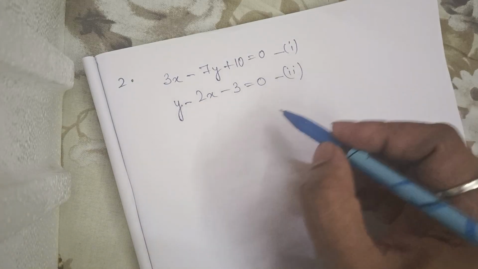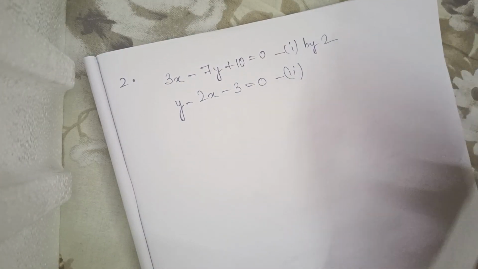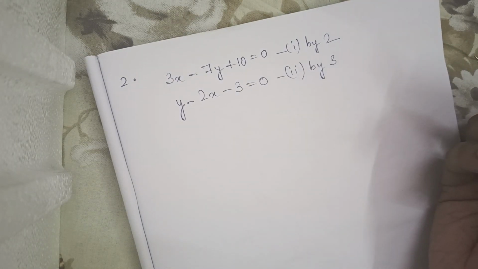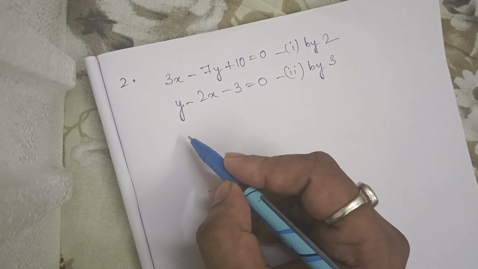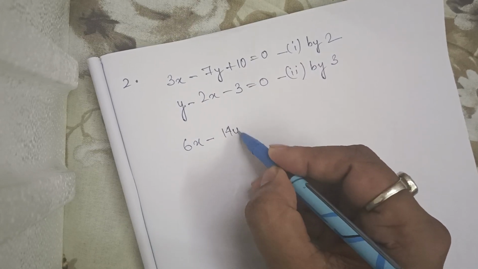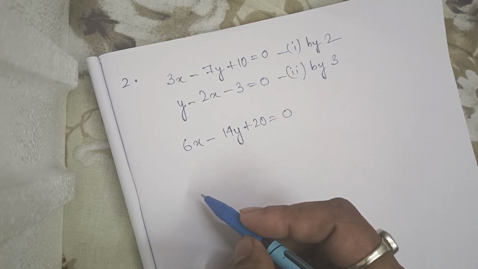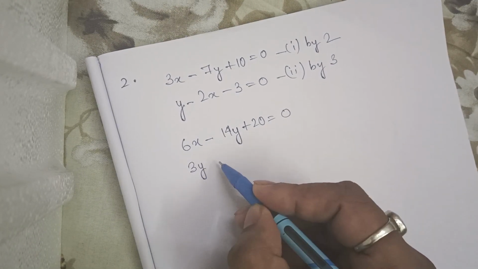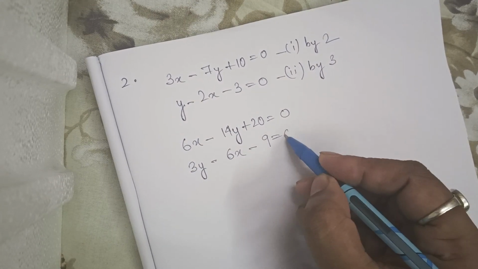So now we'll multiply the first equation by 2 and the second equation by 3. So the first equation becomes 6x minus 14y plus 20 equals to 0, and the second equation becomes 3y minus 6x minus 9 equals to 0.